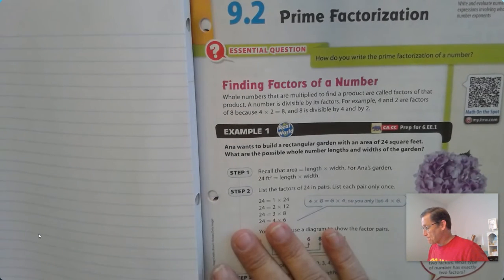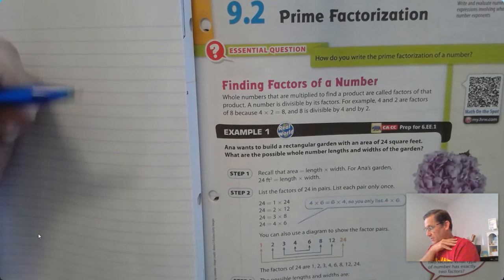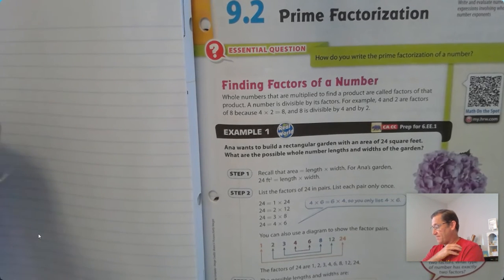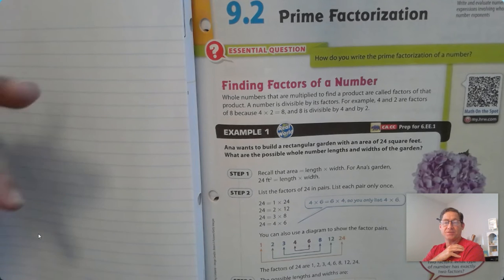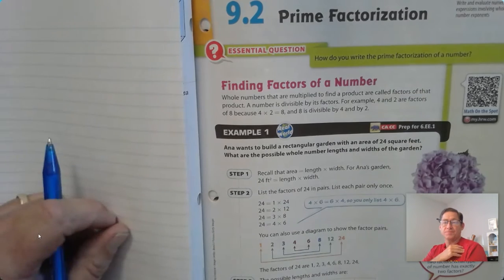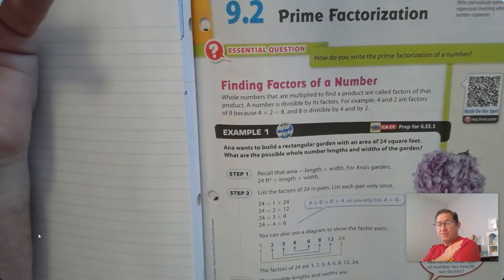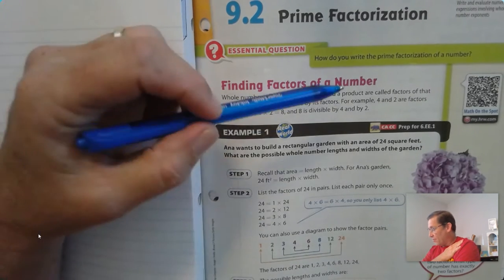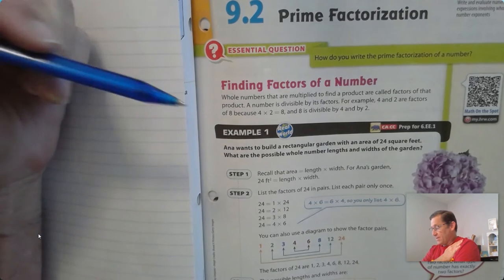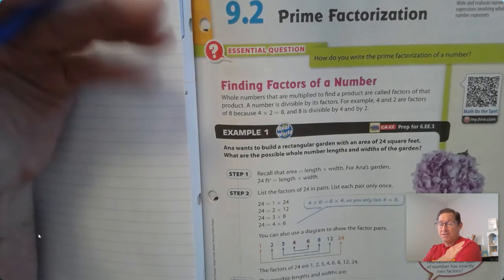So, finding factors of a number. Whole numbers that are multiplied to find a product are called factors of that product. Like 3 times 4 is 12. Well, 3 is a factor of 12, 4 is a factor of 12, and so on. A number is divisible by its factors. For example, 4 and 2 are factors of 8 because 4 times 2 is 8, and 8 is divisible by 4 and by 2. All right, so let's look at example 1.